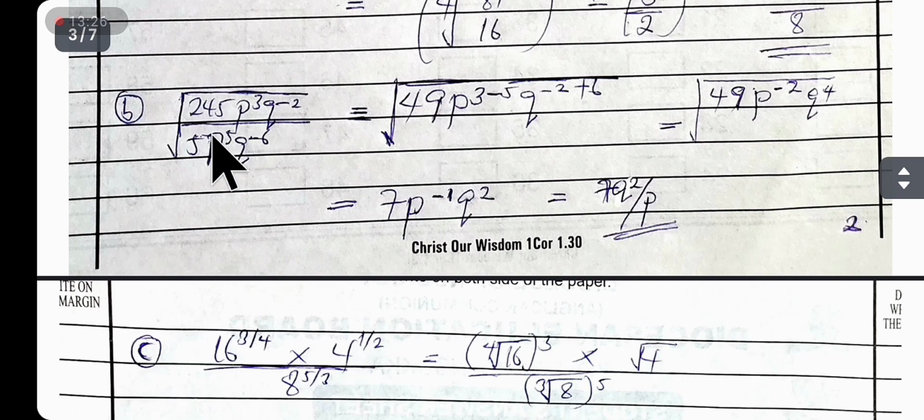Then the B part, we have all of this. All of them is in the square root. So the division law will help us. That 245 divided by 5 will give us 49. P raised to the power 3 is here, P raised to the power 5. So they are the same base, the same alphabet, so we can pick one of them. Alright, so we pick one of the P. Then you have the power 3 here, minus the power 5. That is what we have here.